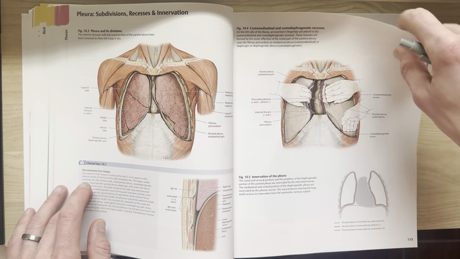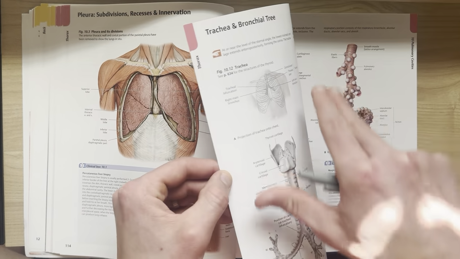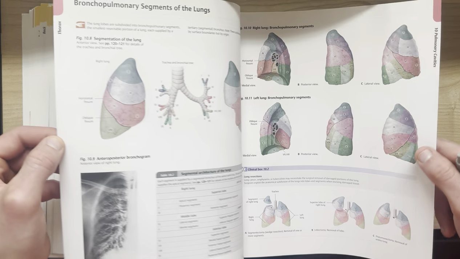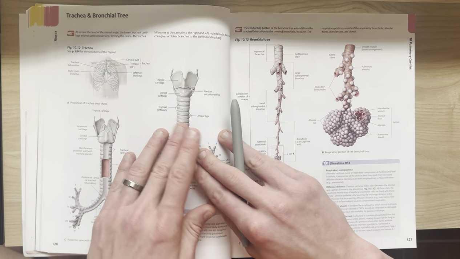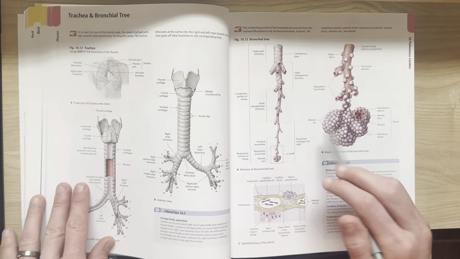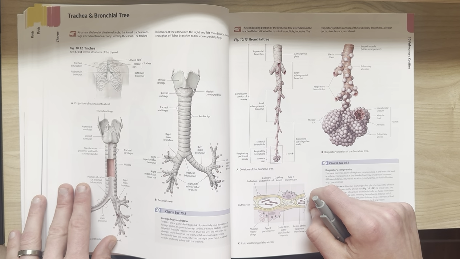And with that, we'll bring this video to a close, but let's see what we've got to look forward to next time. So we did the bronchopulmonary segments. Here's the trachea and the bronchial tree, and I think that's where we'll pick up next time.